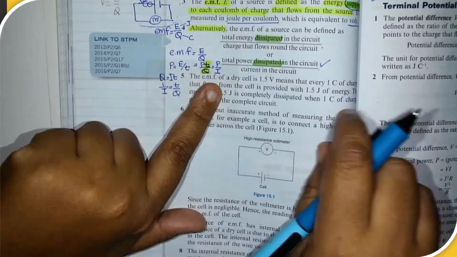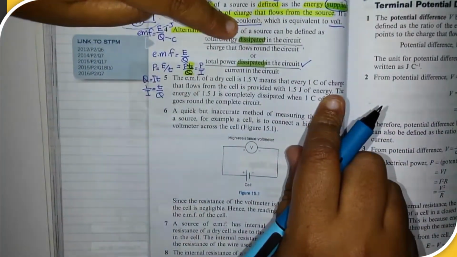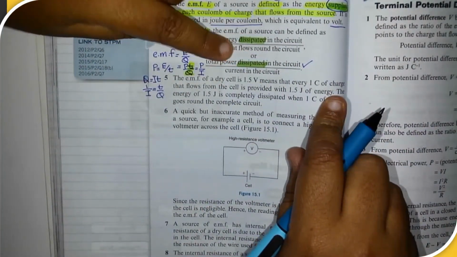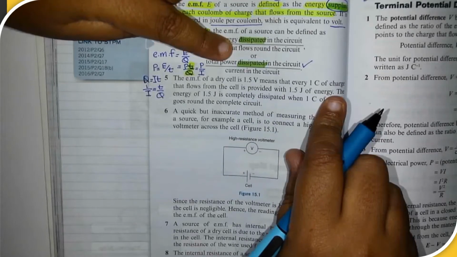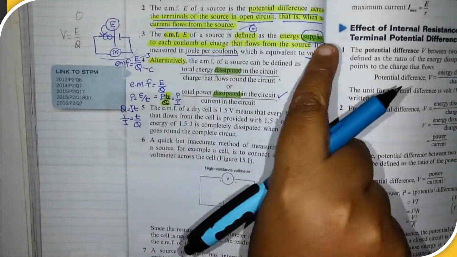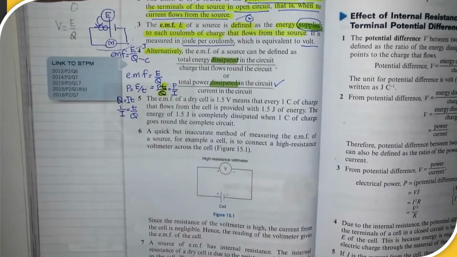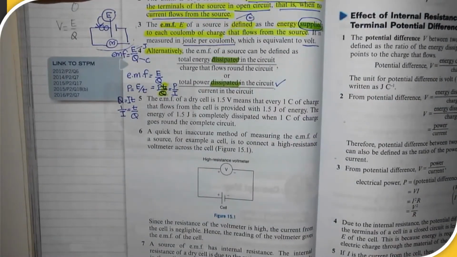So either you define it in terms of energy or in terms of power. This is the definition of supply, and this is the definition of lost energy in the circuit.